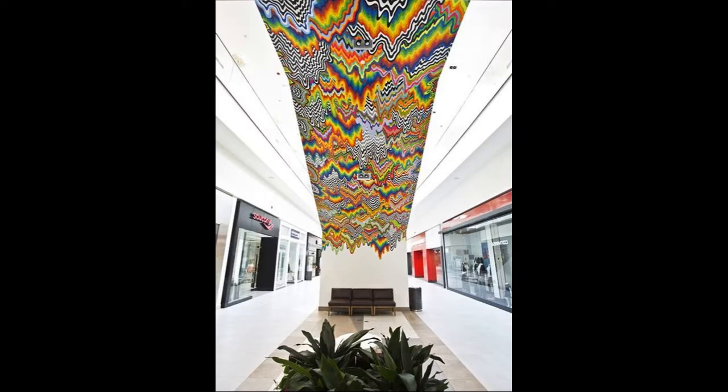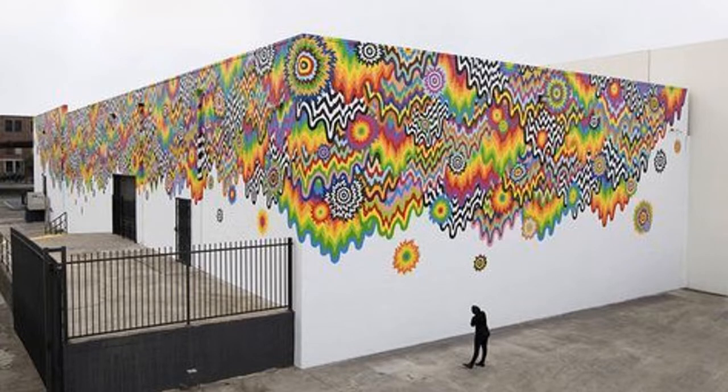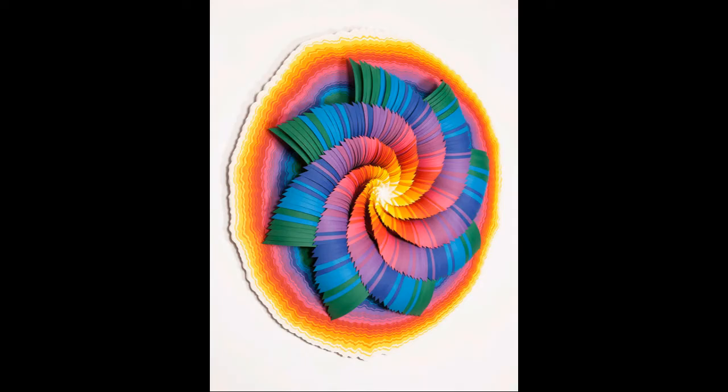So when you look at these images, what do you see? What colors do you see stand out? What do they remind you of? What material do you think she's using? How does it make you feel?